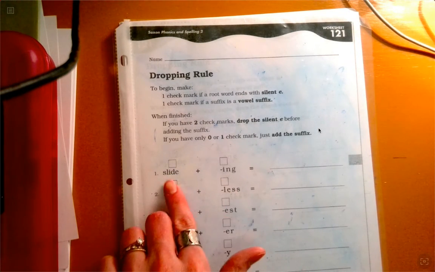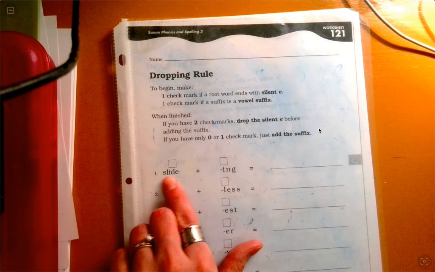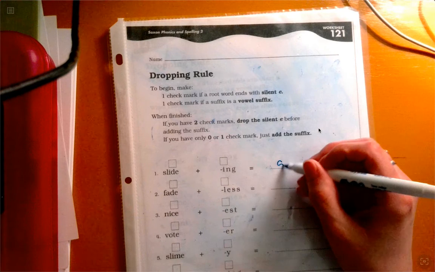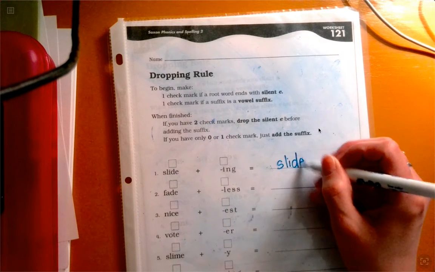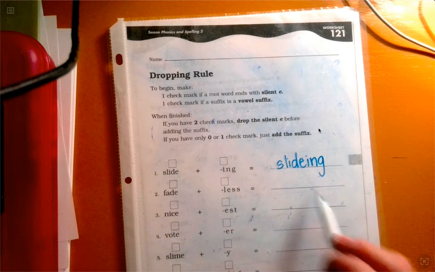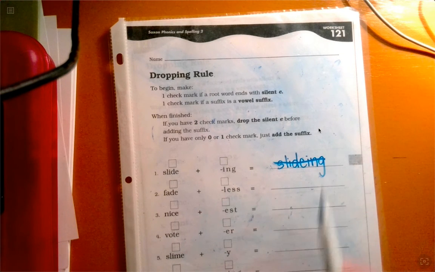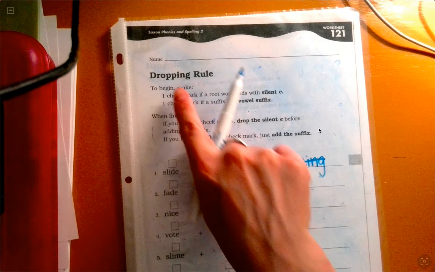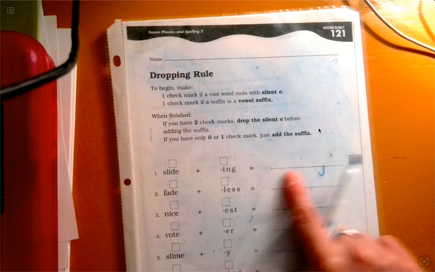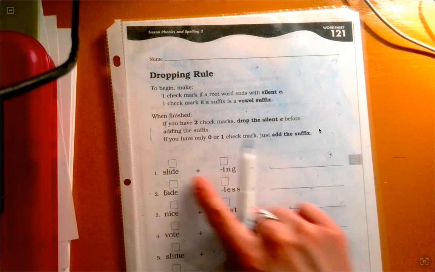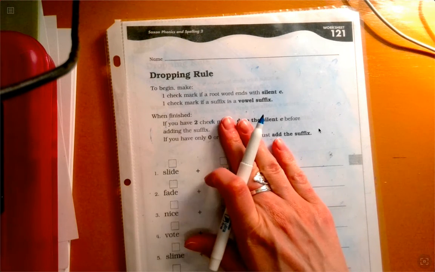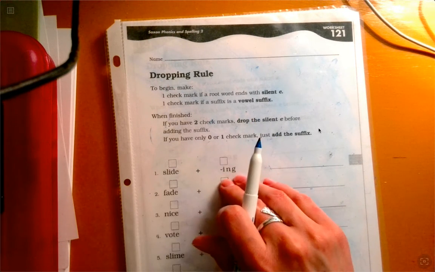Now, you don't always just write the word like slide and then write ing. You don't go just slide and then ing like that. You don't write words like that. There's rules. It's called the dropping rule. So you're going to learn how to write this word properly. Okay, so it's not just slide and ing. You've got to look at the rules of how you would write those two together.